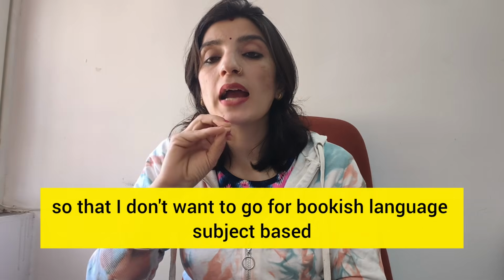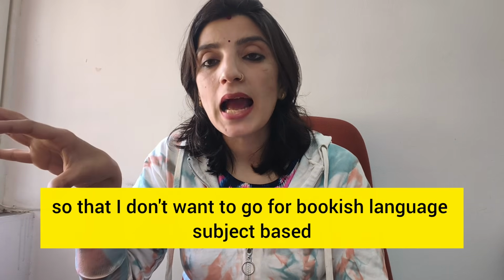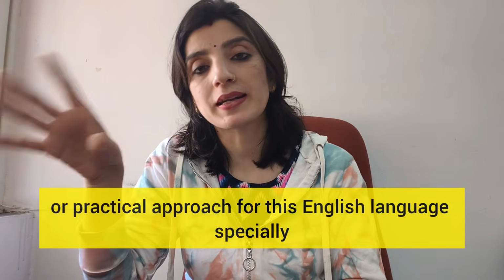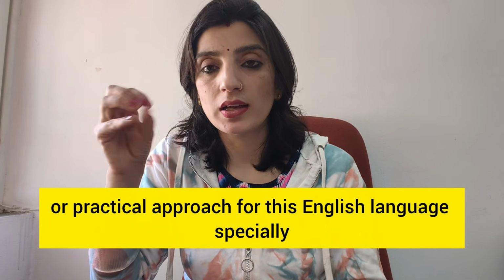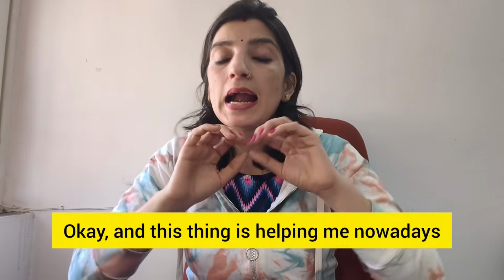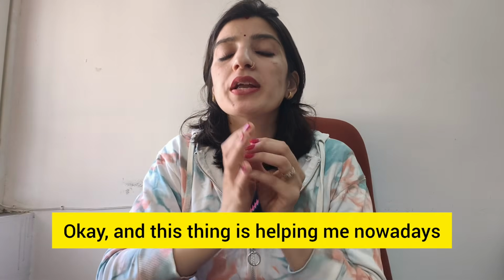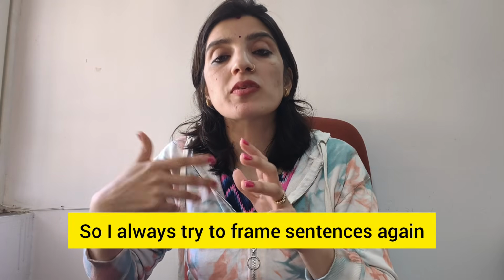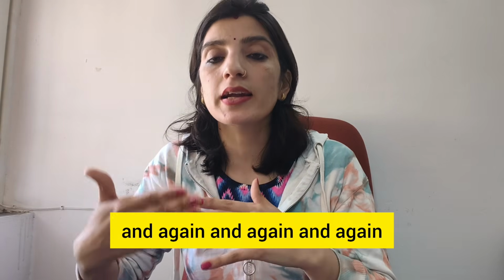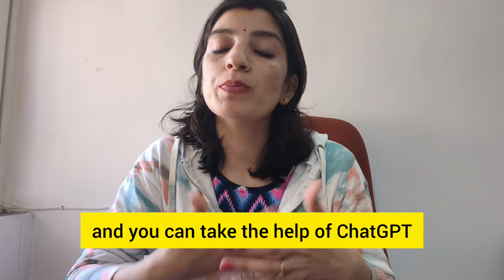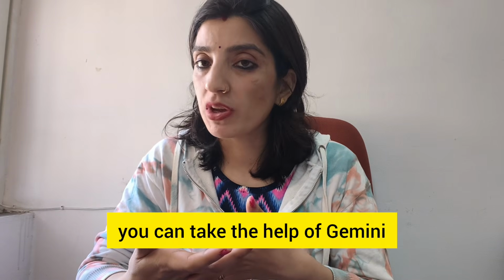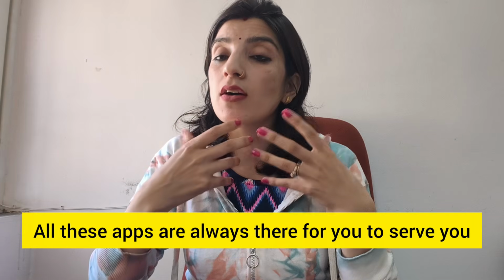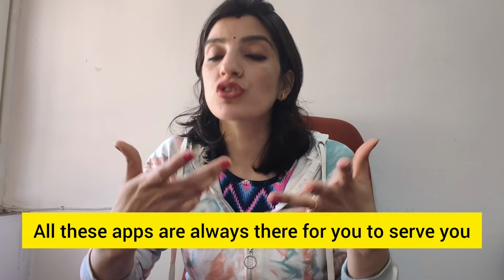I don't want bookish, subject-based language, because I want a very pragmatic, practical approach to English. And this is helping me. Whenever I pick one sentence structure, I try to frame sentences again and again. You can take the help of ChatGPT, Gemini, or WhatsApp AI. All these apps are always there to serve you.